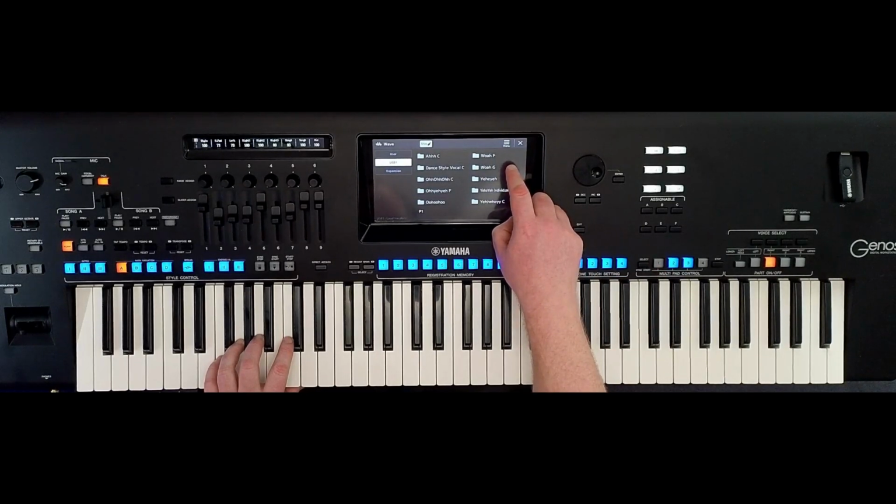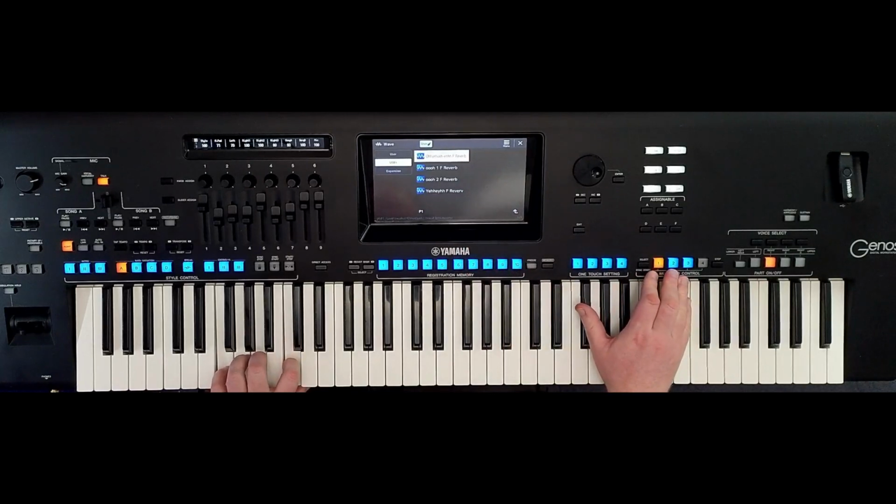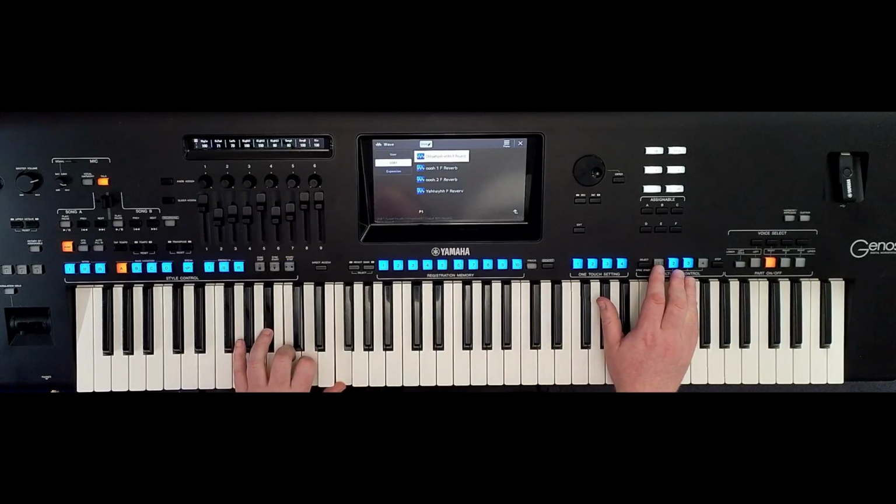You've got whoa, oh yeah yeah. So again with F key with reverb. So let's go with that one. That's really nice.